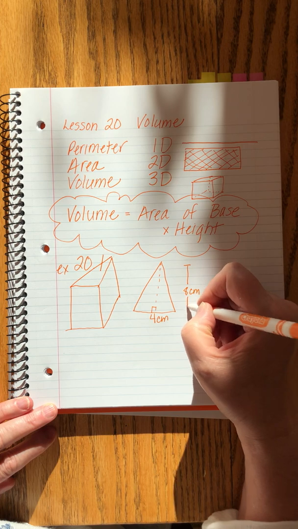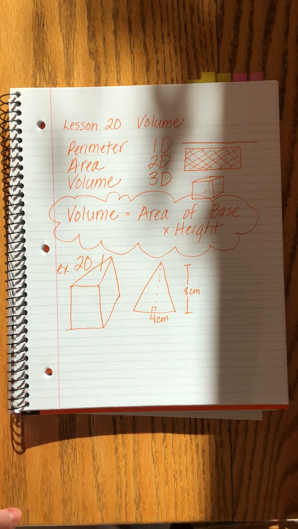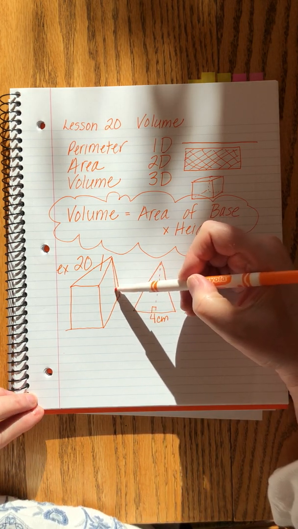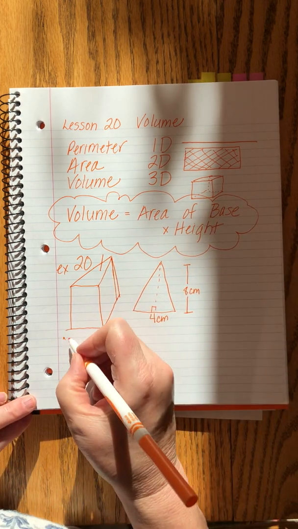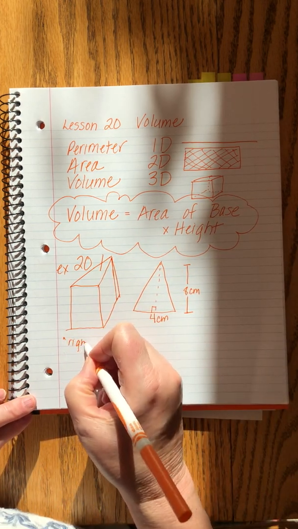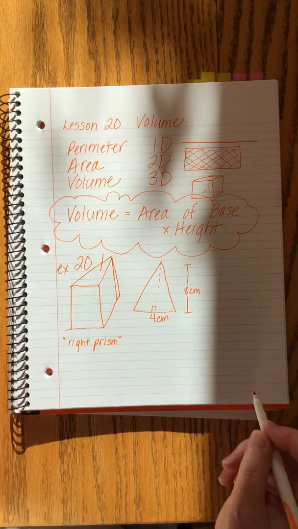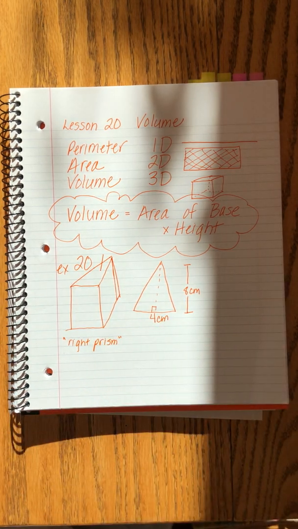Copy all this down. I'll give you a minute to catch up, and then I'll explain what John's saying. He's saying that this three-dimensional object, which is called a right prism, don't let those words freak you out, just means a nice, perfect, three-dimensional object.